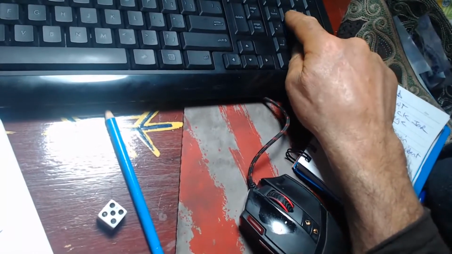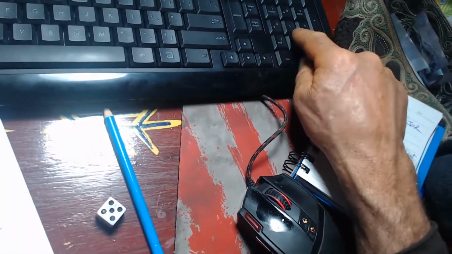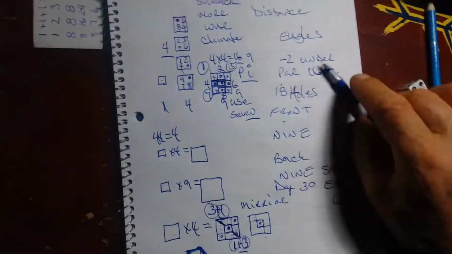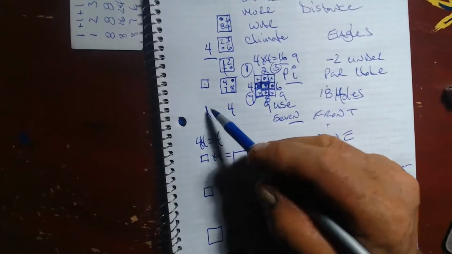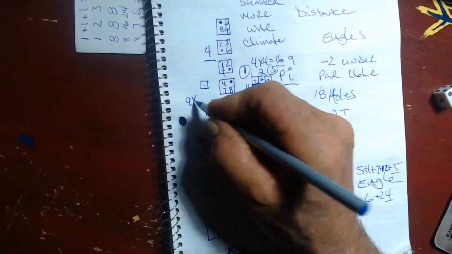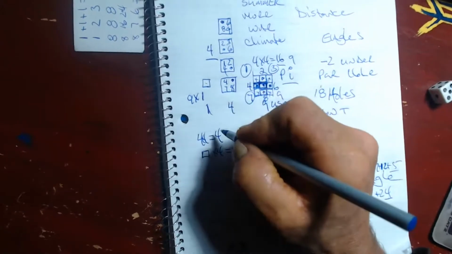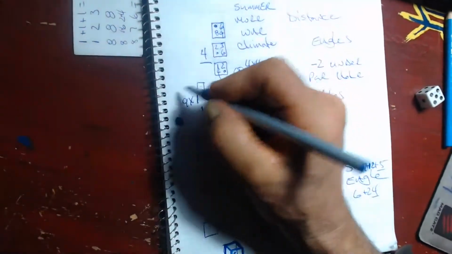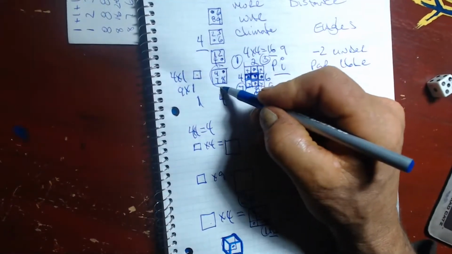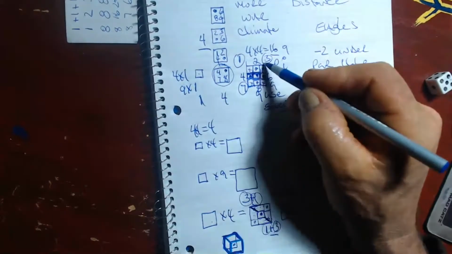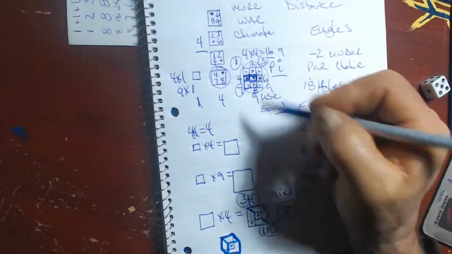From 2 over to 8, it's 4 times. From 2 over to 6, it's 3 times. I don't even want to get into that. So we finished this one over here. Now, how many of these are there? There are 9 times 1. Okay? And there are 4 times 1. The 4 times 1 will create this box over here. The 9 times 1 will create this box over here.